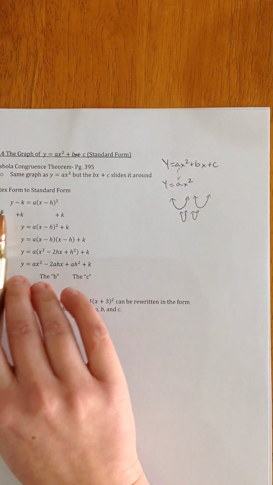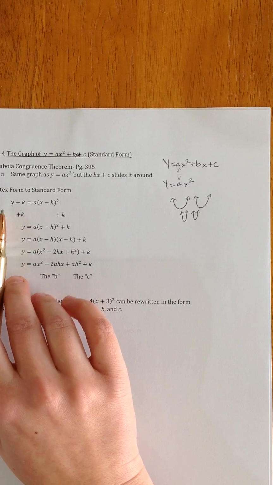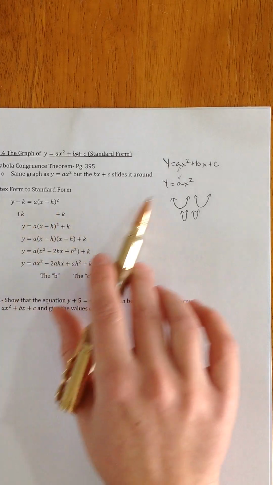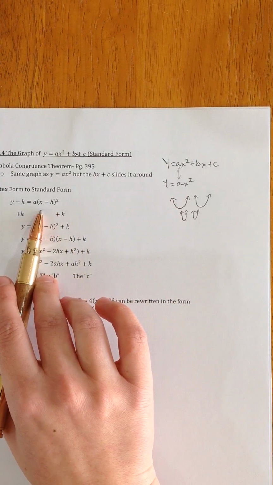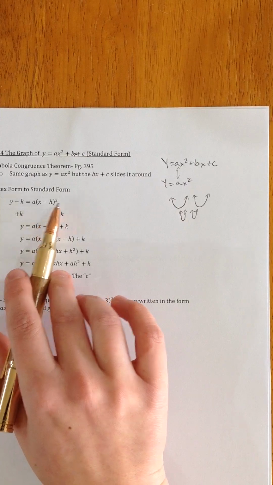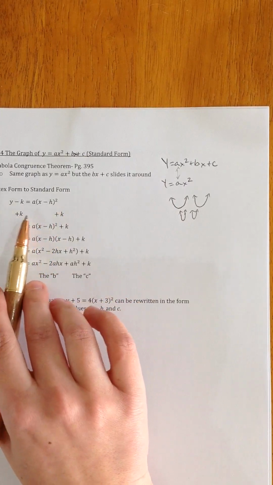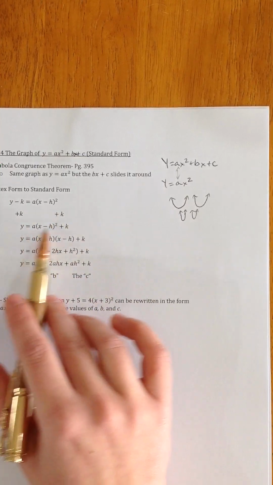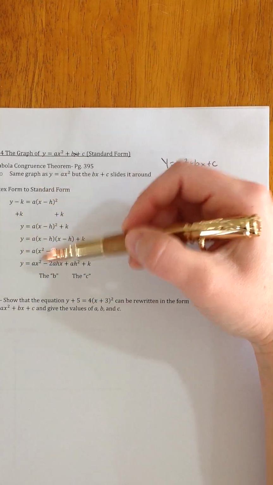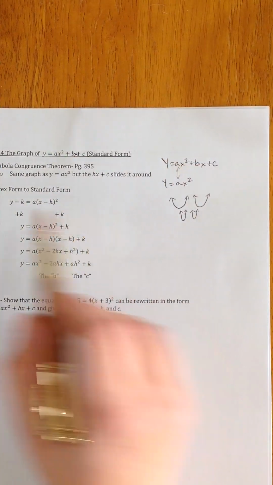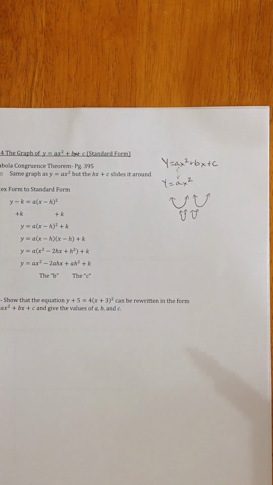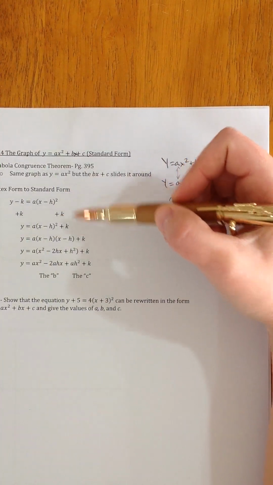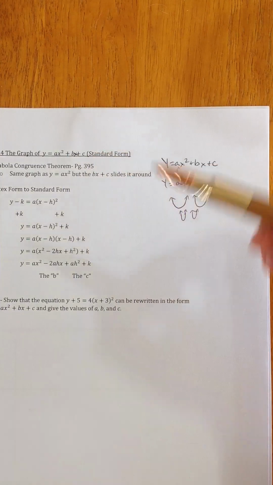So the form we had from the last section for this was vertex form, where it was y minus k is equal to a, so that same a from there, parentheses, and then x minus h to the power of 2. Remembering from the last lesson that k and h basically tell you how far you're sliding it around in which direction. The k determines your up and down movement, the h determines your right and left movement. So we can take that vertex form from the last section and change that to standard form, which is what we're working with today.